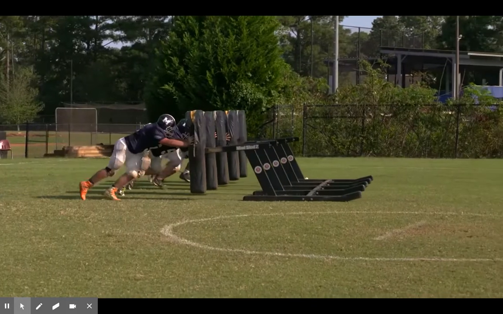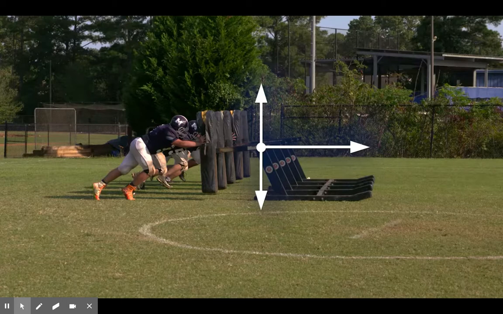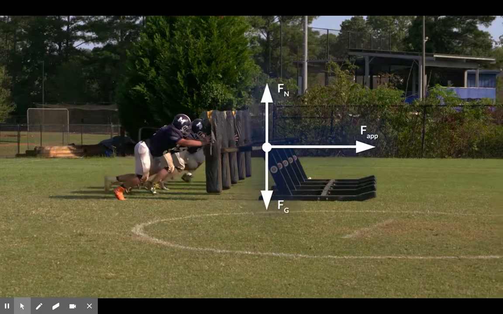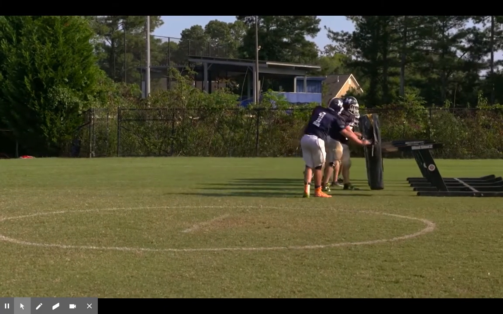To solve this, draw a free body diagram. Figure out all of the forces acting on the sled. Add arrows to see if any of the forces have the same or opposite directions. There's gravity pulling it down and the normal force acting up. In the horizontal direction, the players are applying a force to the sled, causing it to accelerate. To find the force of the football players, the formula is force, F, equals mass times acceleration.